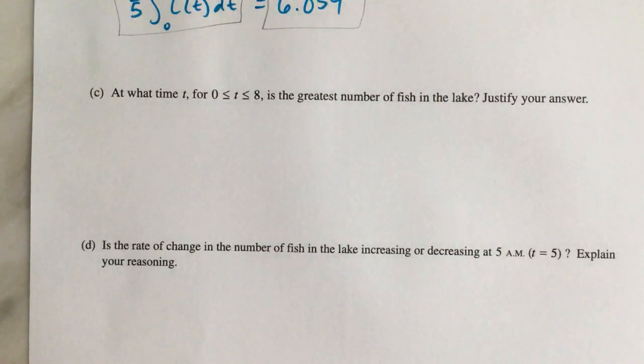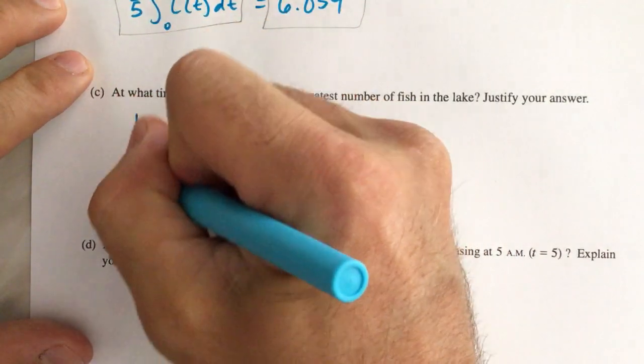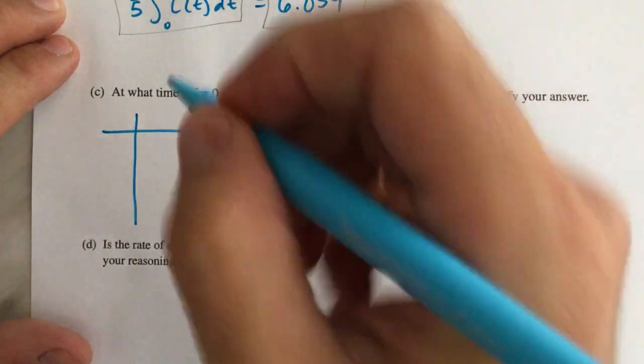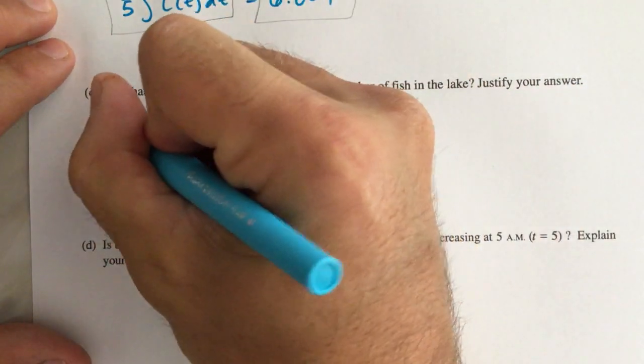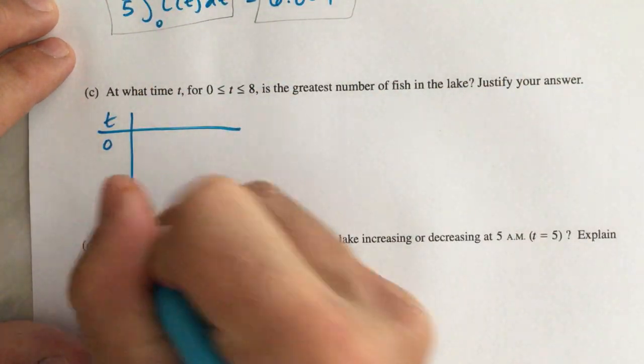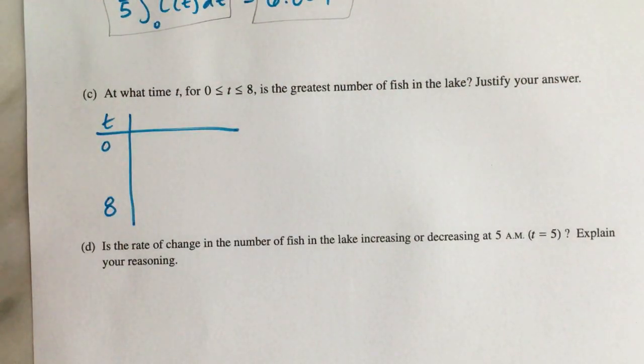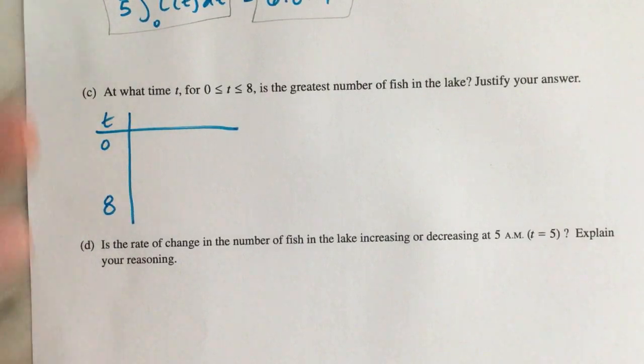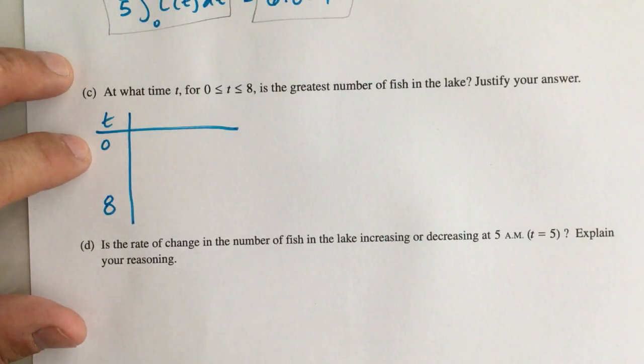Part C. At what time t from 0 to 8 is the greatest number of fish in the lake? Justify your answer. All right, so this is a problem where you want to set up a little chart. We've done problems like this before. We always want the end points. We're looking for critical values, so 0 and 8, and then anywhere along the way that we want to look.